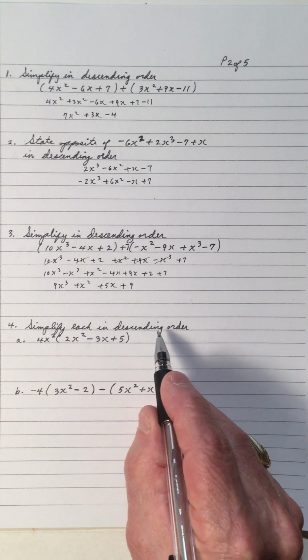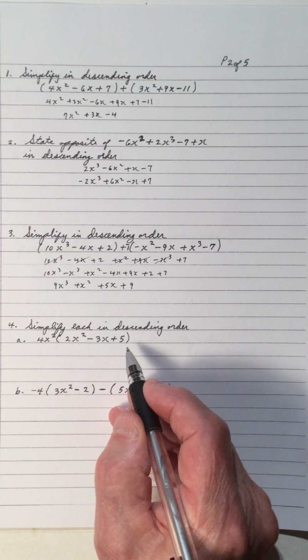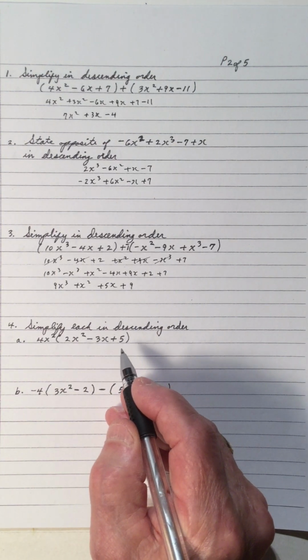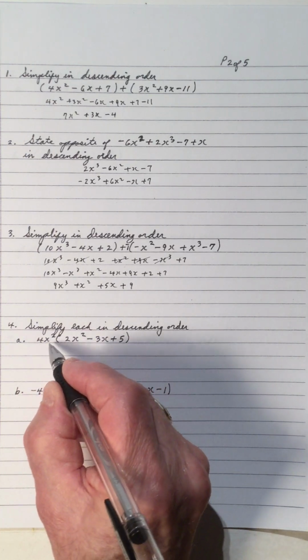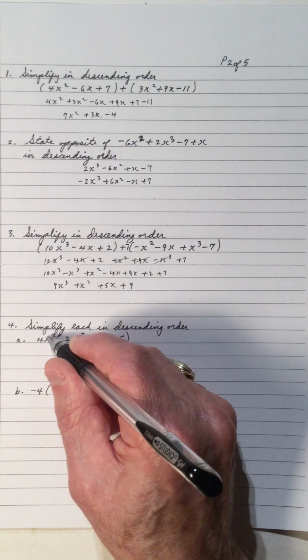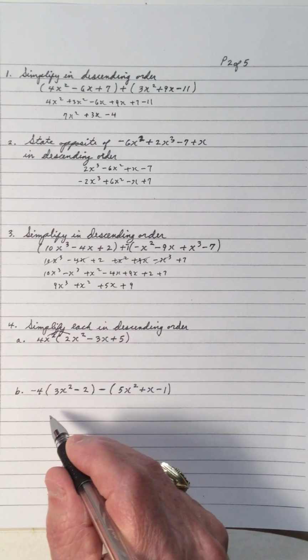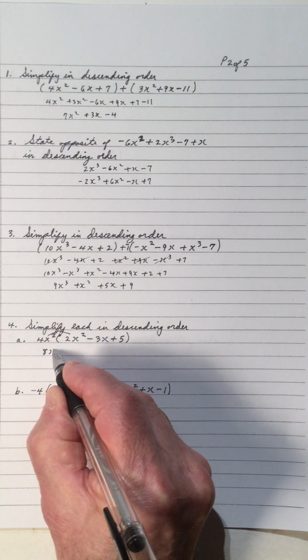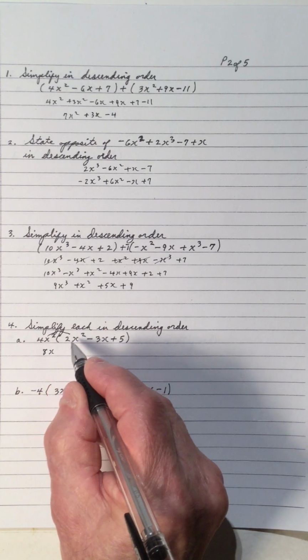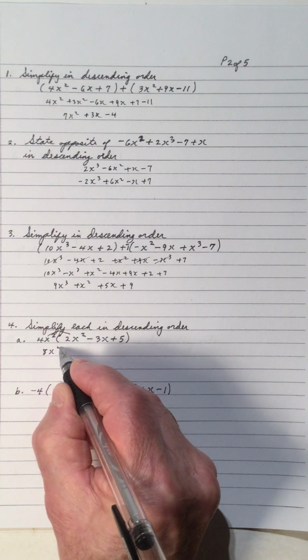Simplify each in descending order. So we're doing multiplication. When you multiply, the terms don't have to be like terms, you add the exponents. So it's 4x squared times 2x squared. 4 times 2 is 8. And we have x squared times x squared. We add the exponents to get a 4.